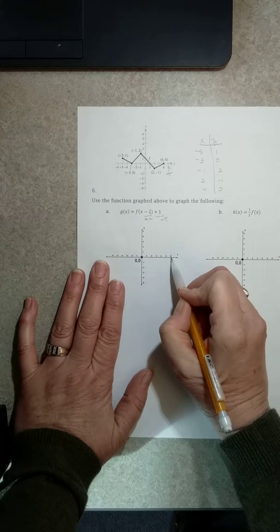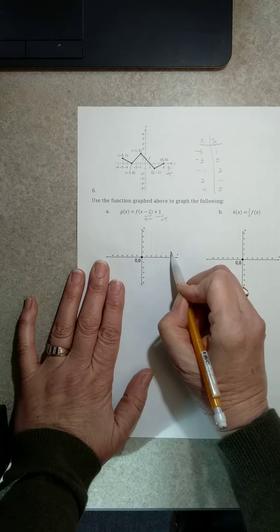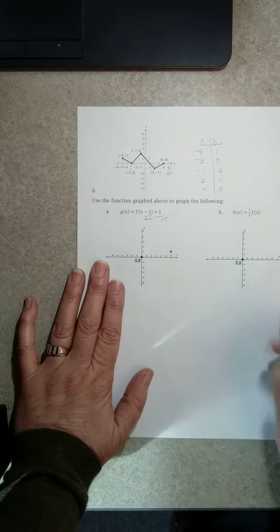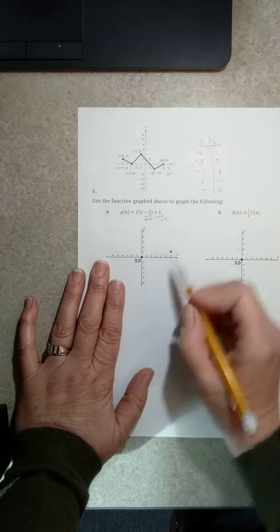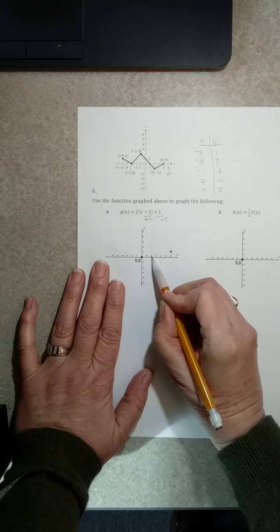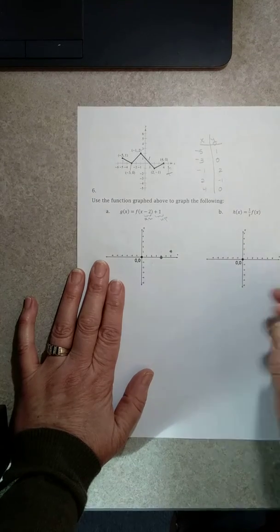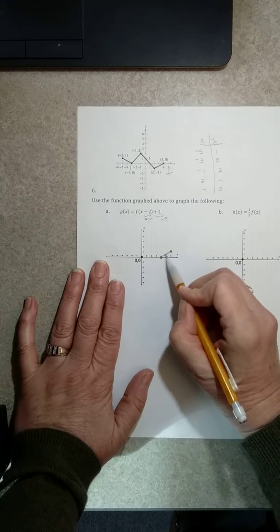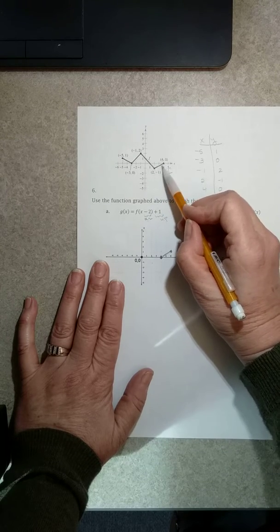So it was 4, 0. I'll move it up 1 and right 2. Now it'll become the point 6, 1. I can take the point 2, -1, move it up 1, move it right 2, and now it's the point 4, 0. So this line segment is the new line segment that used to be here.